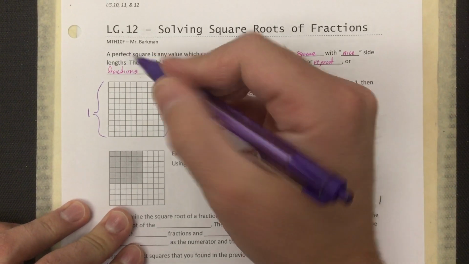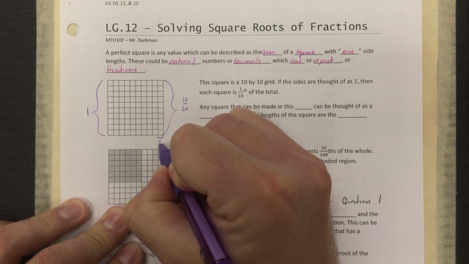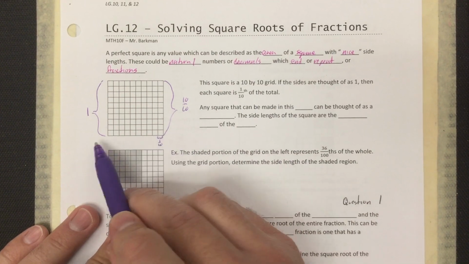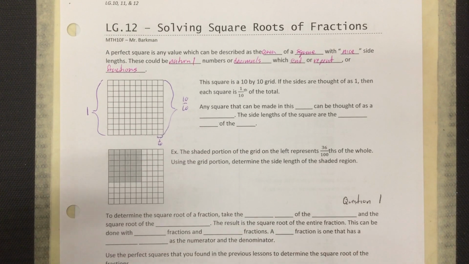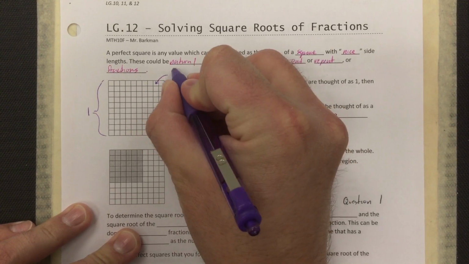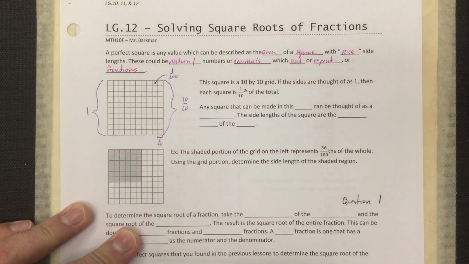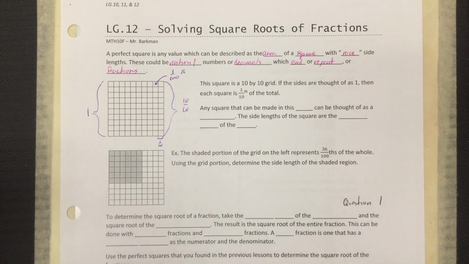Each little square right here is 1/10. So then each of these will be 1/10. Each of those little squares on the inside is going to be 1/100th of the total. So the area is 1/100th of the total, which means there's 100 squares, and each one is 1/100th of the total.